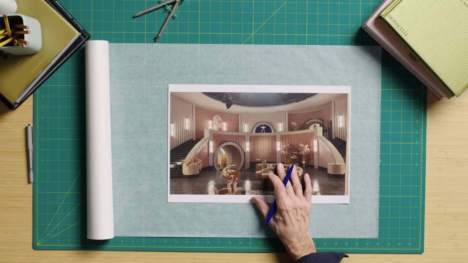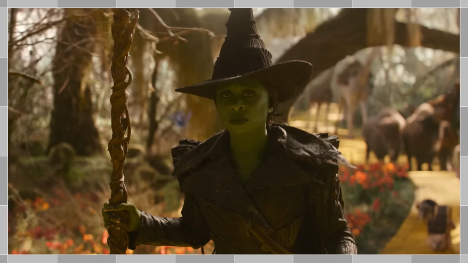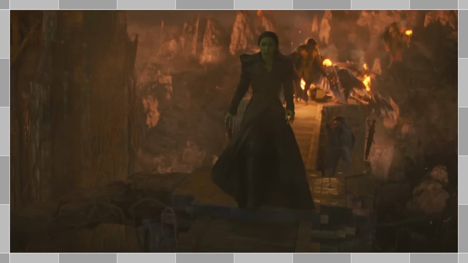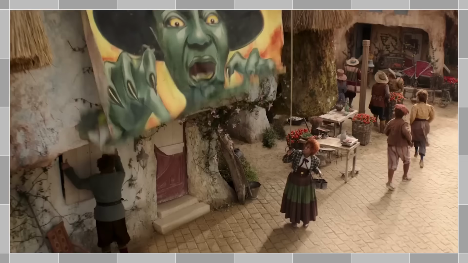So in Glinda's tower, we have Glinda's apartment. In film 2, Elphaba's journey out of the Emerald City was her realization that she has to become the villain that Oz needs, not the hero they deserve. And she has to become the Wicked Witch of the West.